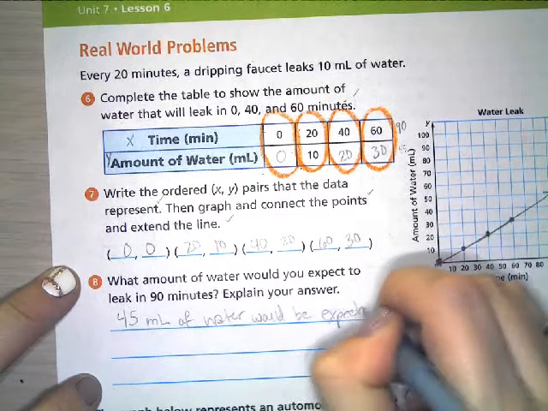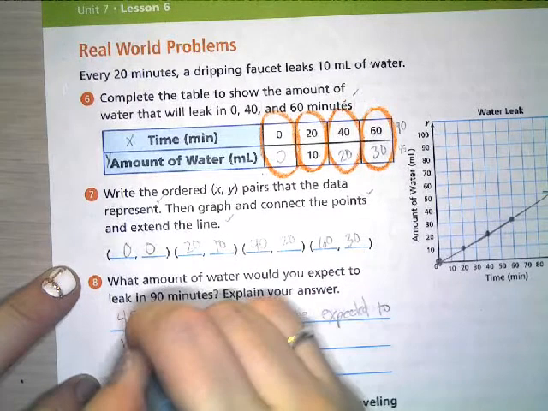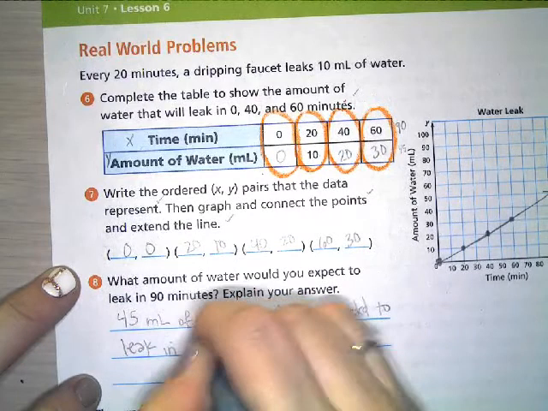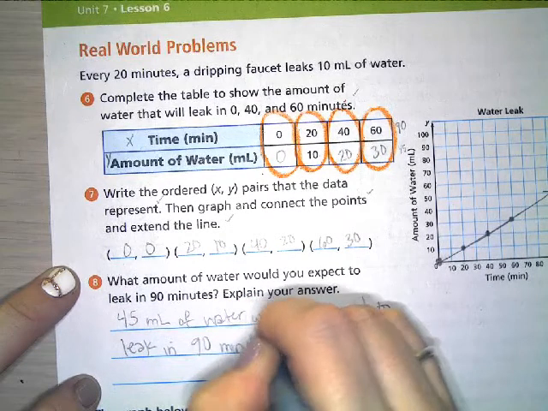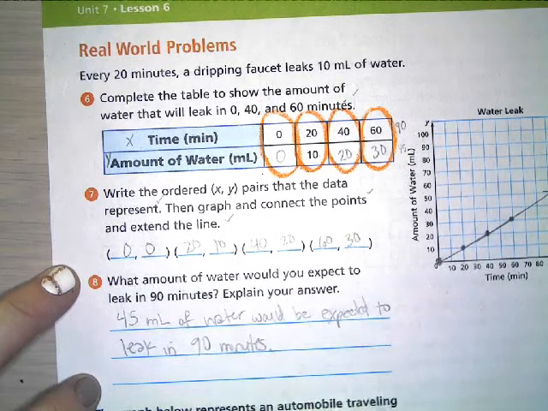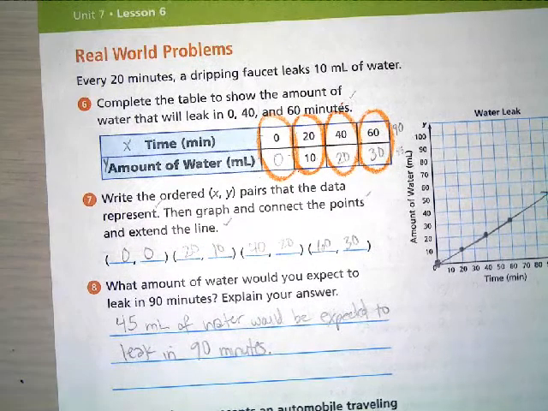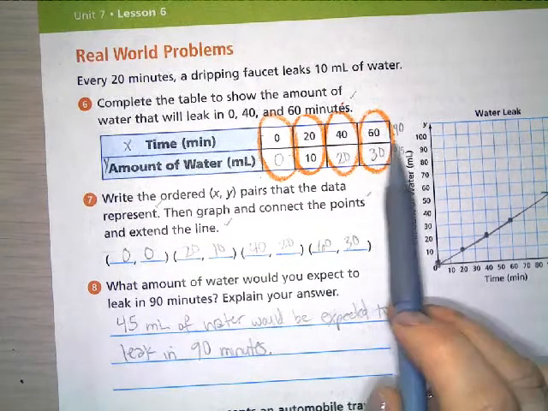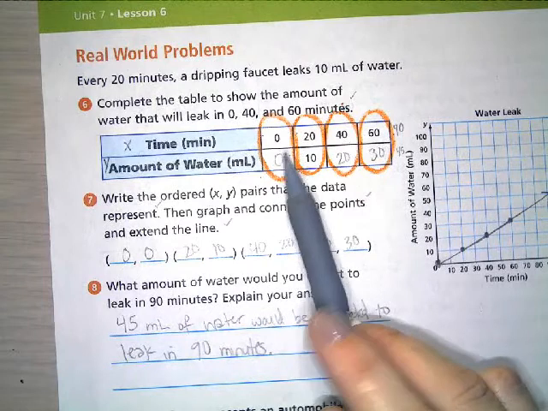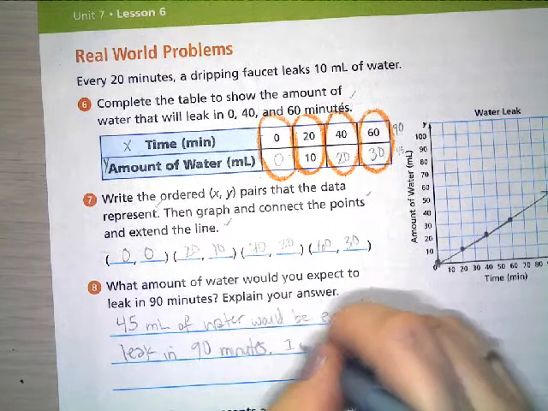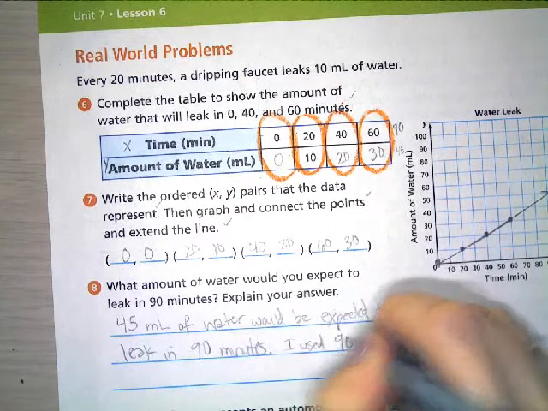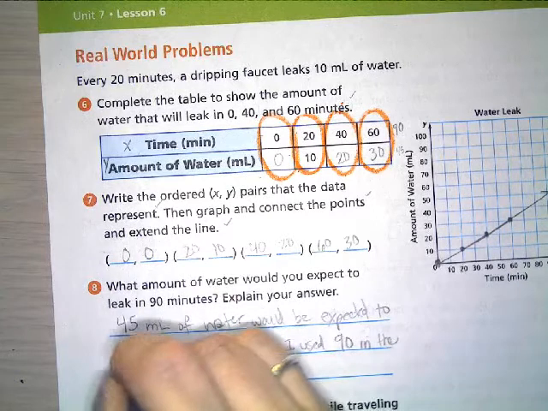So it says, what amount of water would you expect to leak? 45 milliliters of water would be expected to leak in 90 minutes. It says explain your answer.